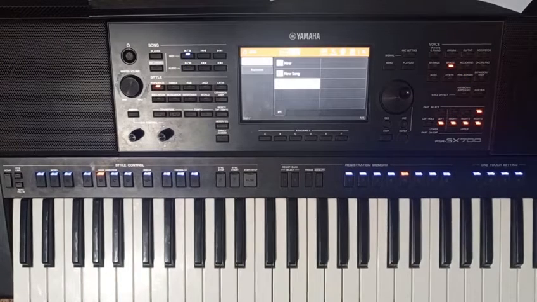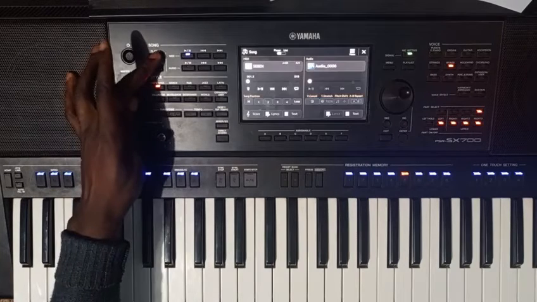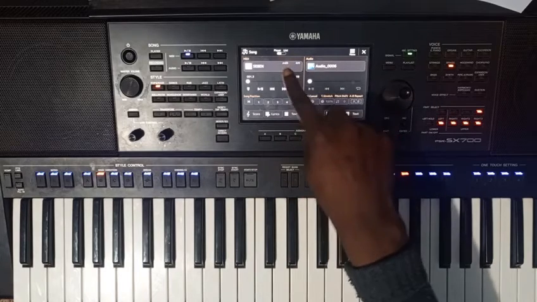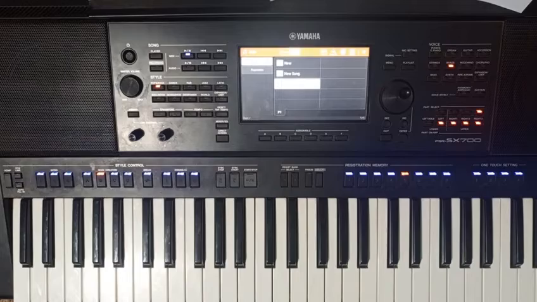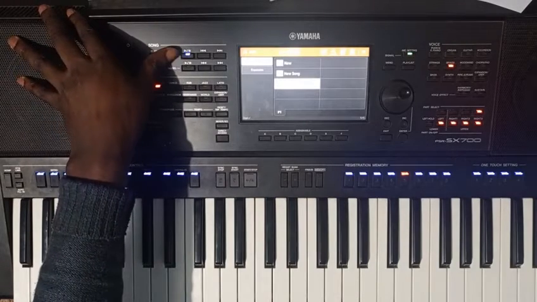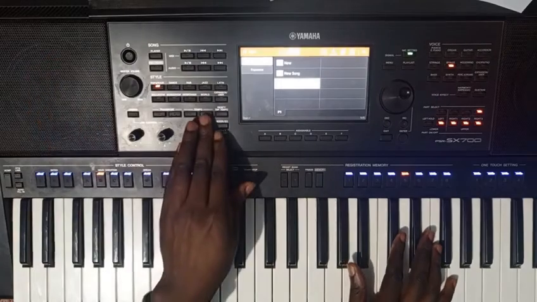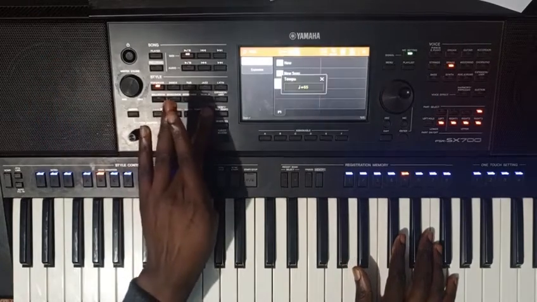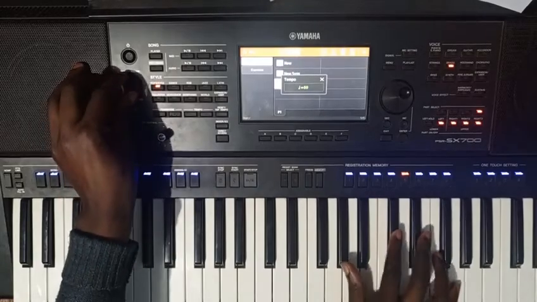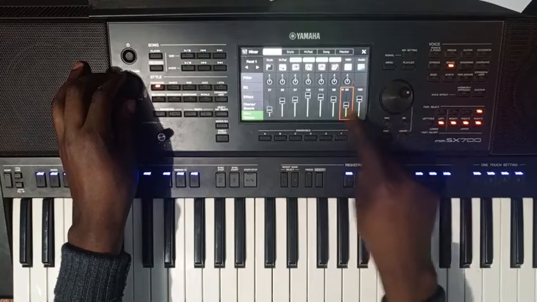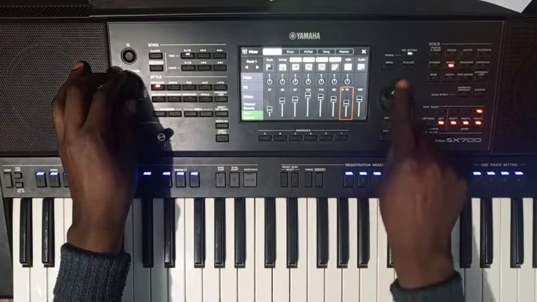Okay. Hello guys. So with that, when you're done, you just come to player here. You click on player and you come to your screen. You select the 7 there and you go to play. All right. With that, you can increase the tempo, mixer, and increase the volume. That's the volume. You can increase it.